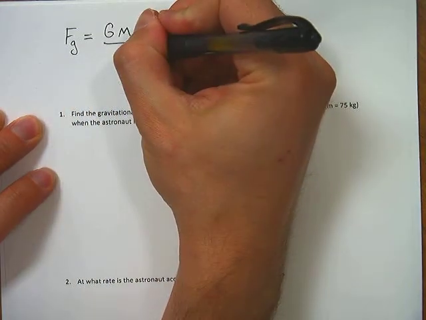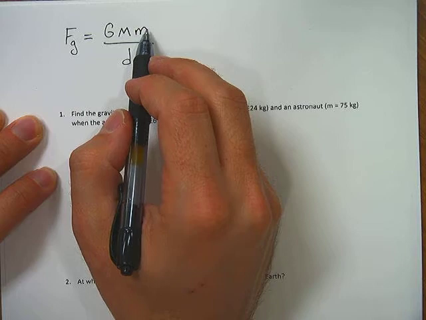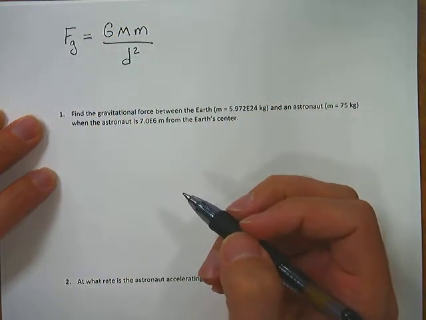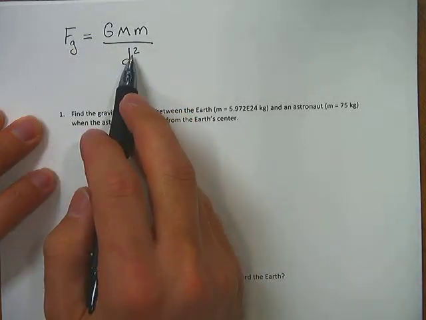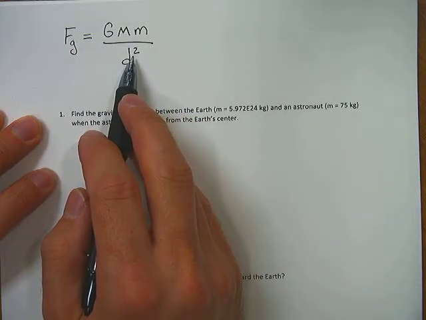Once you multiply those three things together, you need to divide by the distance between those two masses as measured from their centers, that is center to center, and square that distance. So this is the force of gravity equation given to us by Isaac Newton.